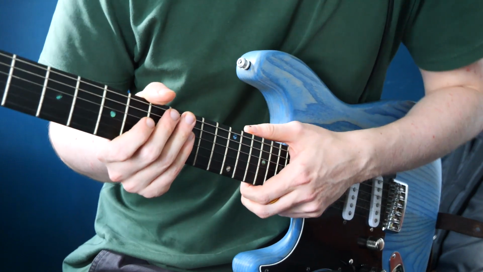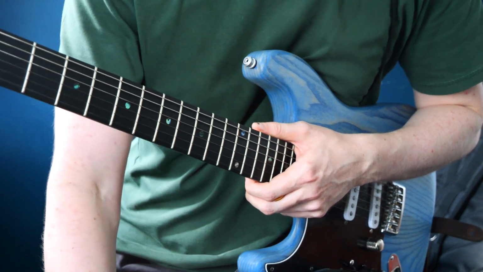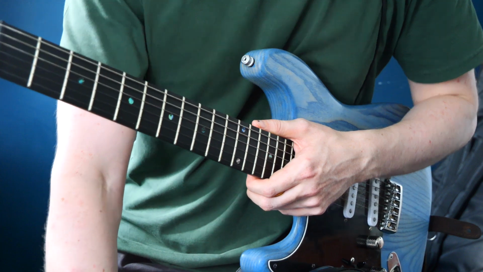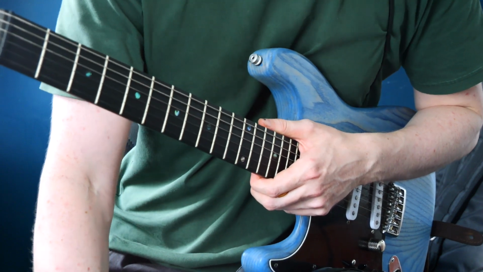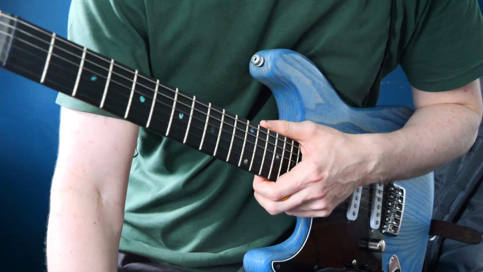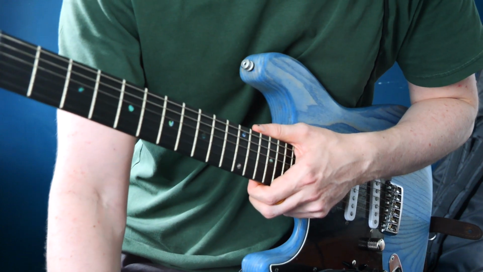So today I'm going to go through a few compositional techniques and some ways of making your chord progressions more interesting and taking them in directions which are unexpected but still work in a lot of cases.